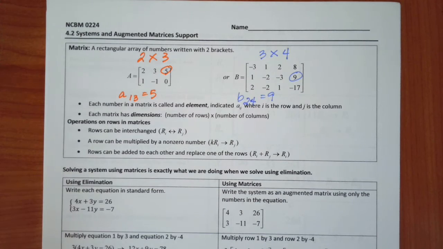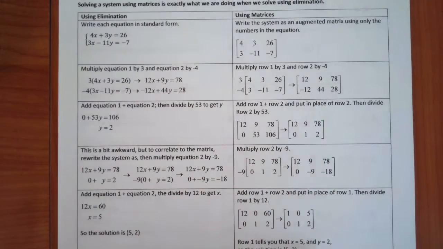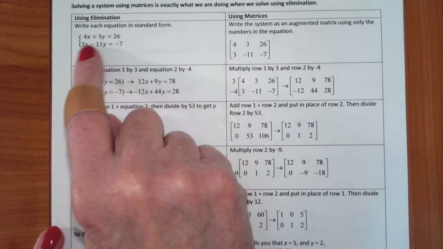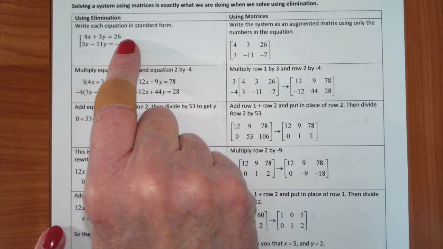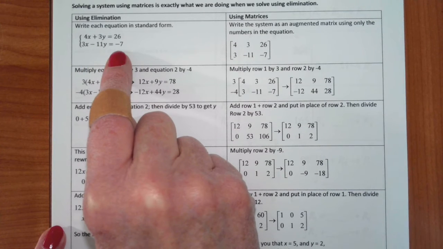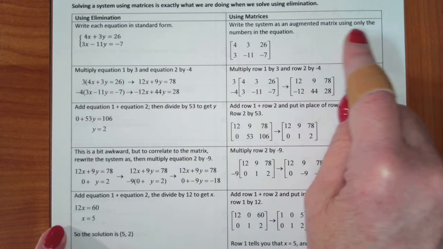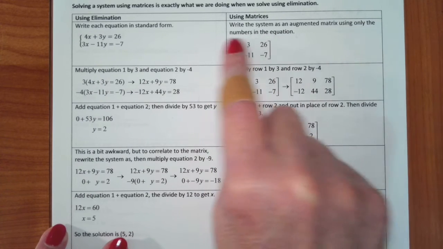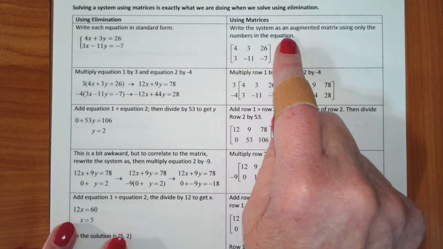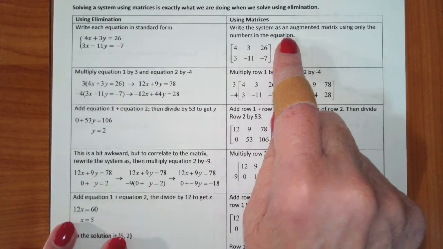Okay. Solving a system using matrices is exactly like what you did to solve using substitution, with just a little bit of change. Okay, so here's what we've got here. If we have 4x plus 3y equals 26, 3x minus 11y equals negative 7. We're going to write it as an augmented matrix using only the numbers in the equation. So we're going to get rid of everything.